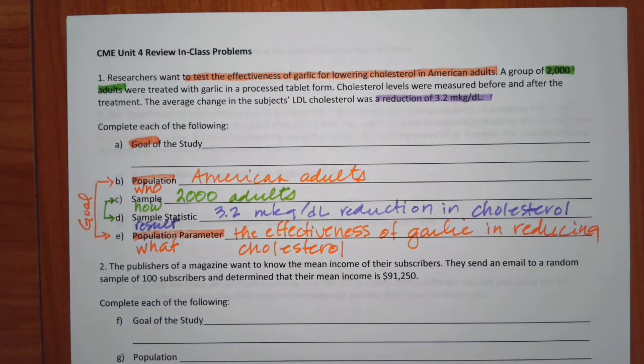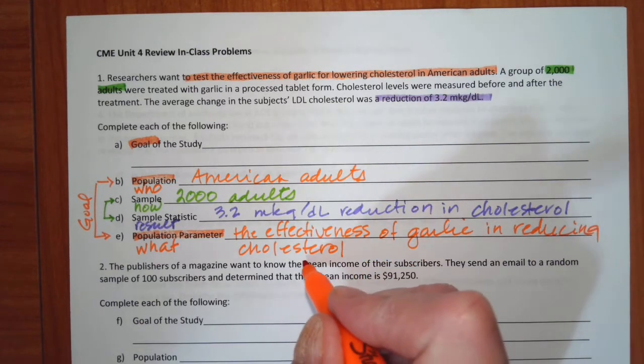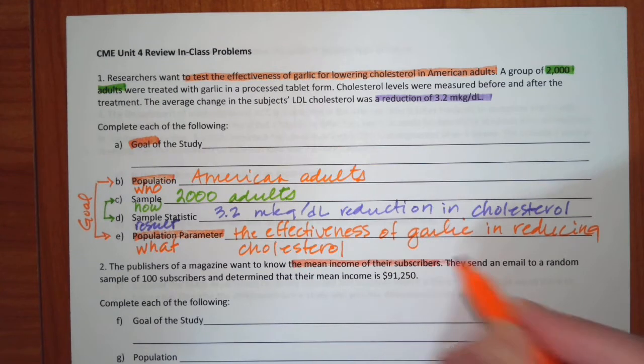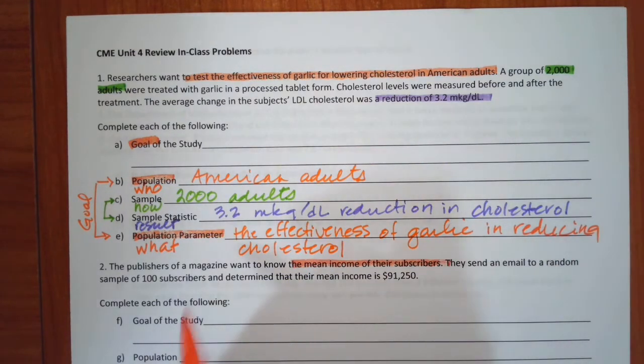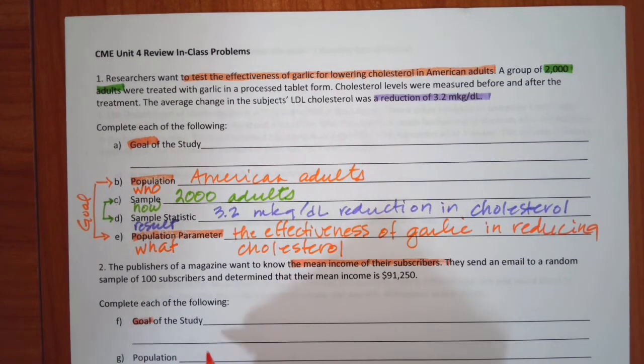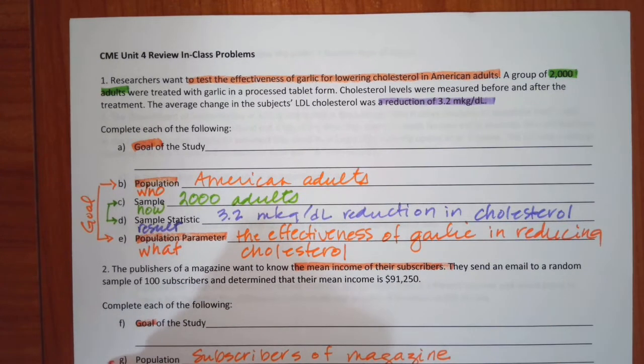Okay, the next one. The publishers of a magazine want to know the mean income of their subscribers. Okay. Well, that's what they want to know. The mean income of their subscribers. And that is our goal. From here we can tell our population, or the subscribers of the magazine. And they want to know the mean income of those subscribers. So again, these two go together from the goal.